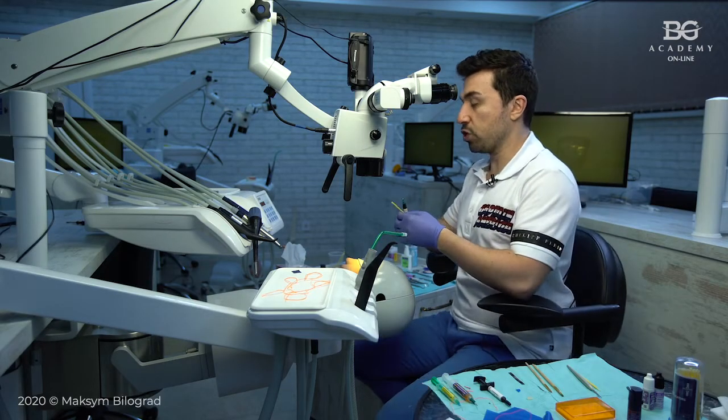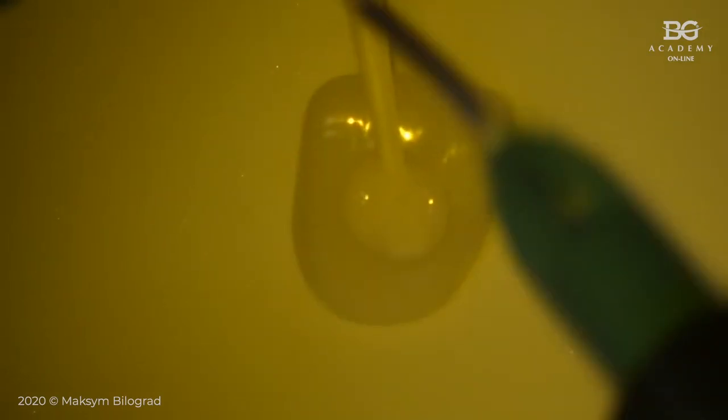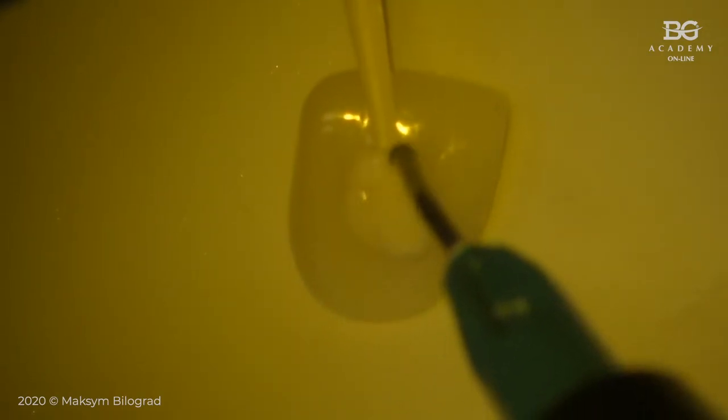We will use just flowable, the cheap flowable composite. You just make some drop of the flow here. Okay, you put a micro brush, you light cure, okay, and you have a really simple, really cheap and really efficient holder for your veneer.